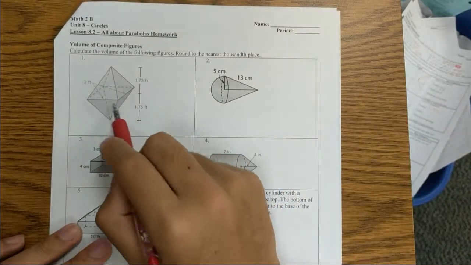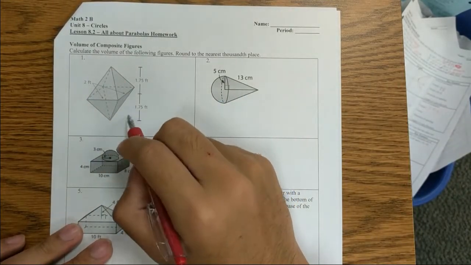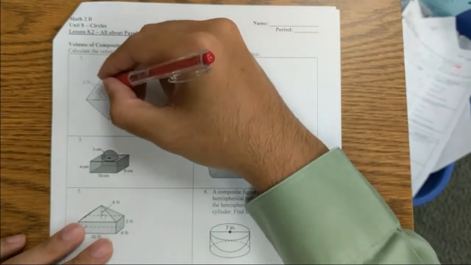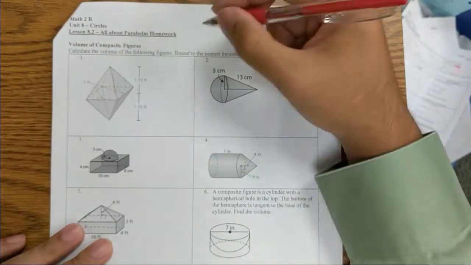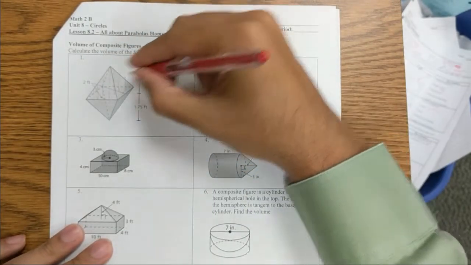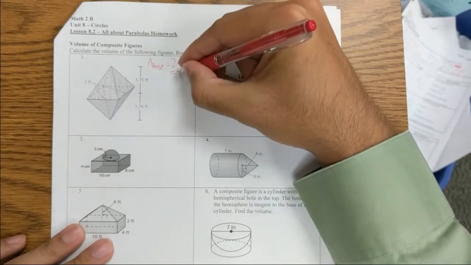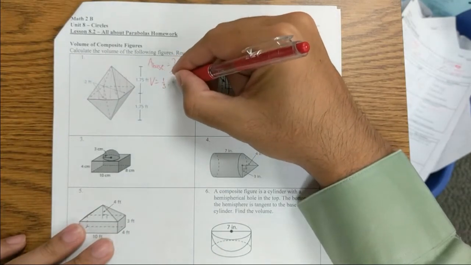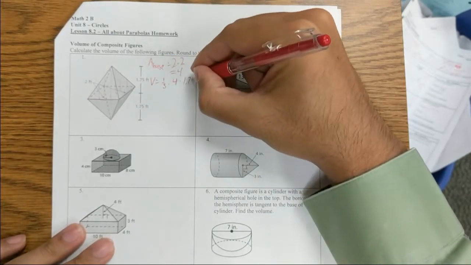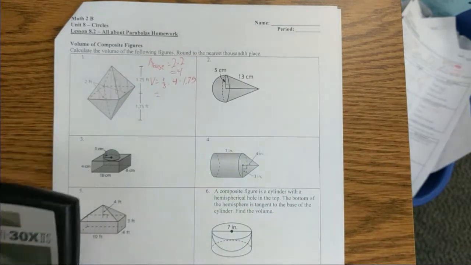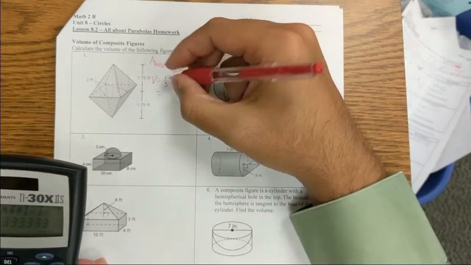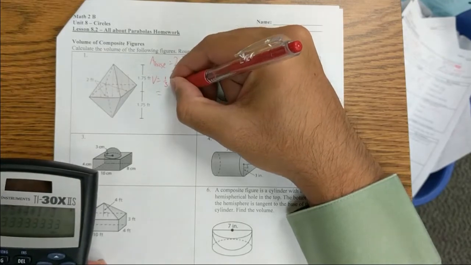Okay, so this is two rectangular, or actually square pyramids on top of each other. So just focusing on the top one at first. Area of the base is 2 times 2, which is 4. And then the volume, it's a pyramid, so 1/3 times area of the base times the height. Okay, so that becomes 8/3.